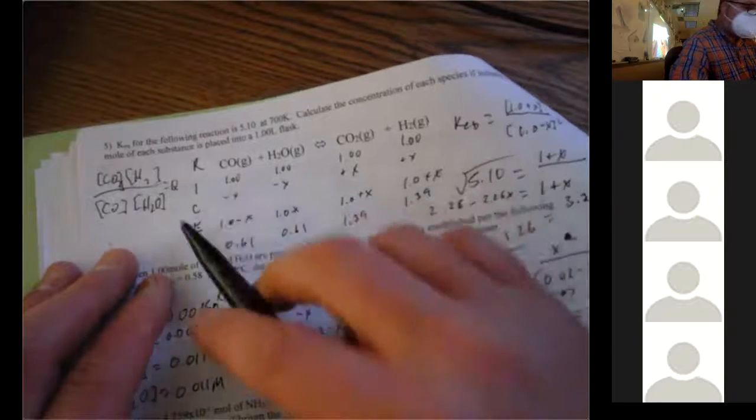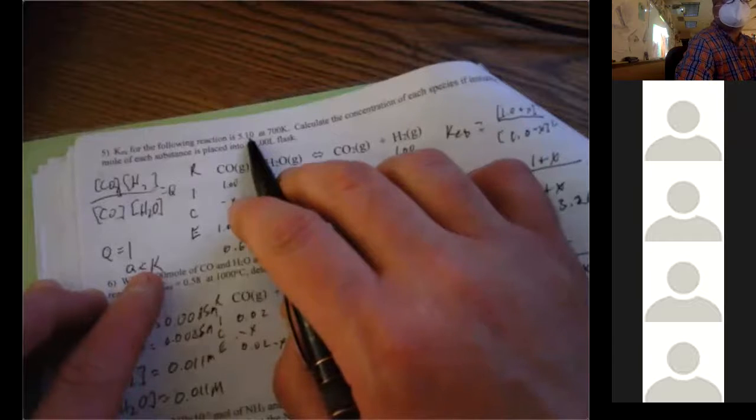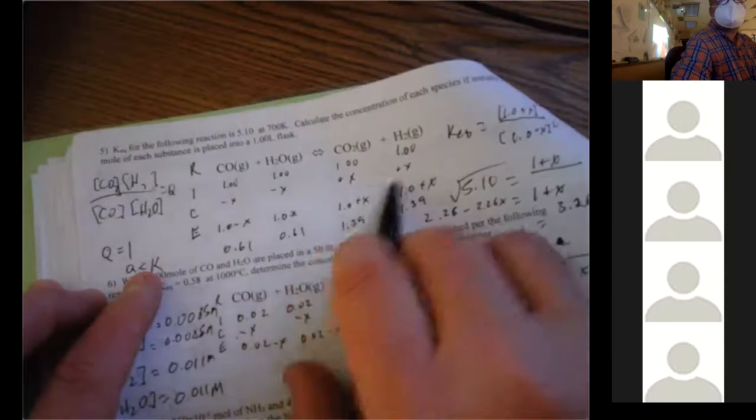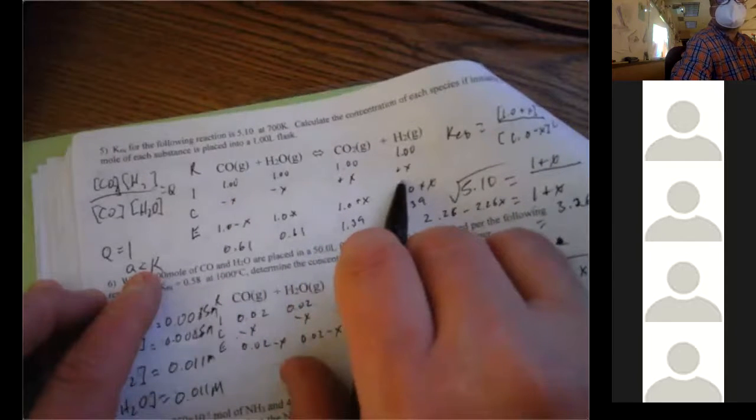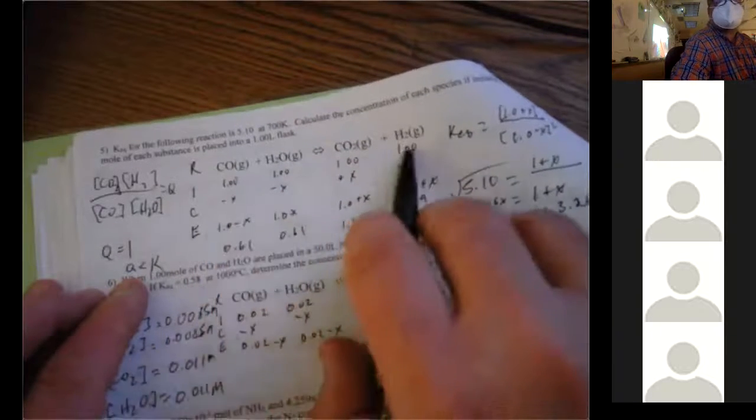So Q would equal 1. Well, Q equaling 1 means that Q is less than K. If Q is less than K, then which reaction is favored? The reverse. No, forward. Because Q has to get up to K. So the forward reaction will be favored until they reach equilibrium.